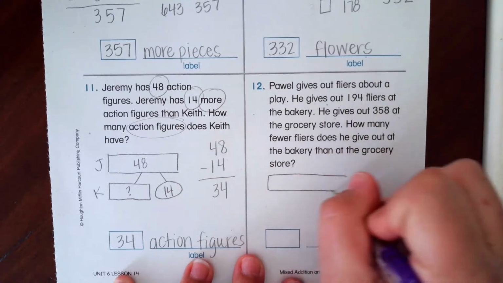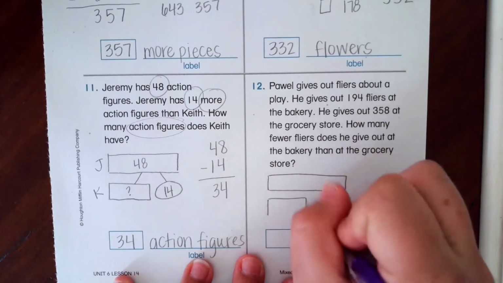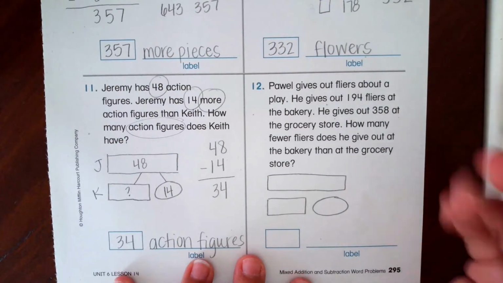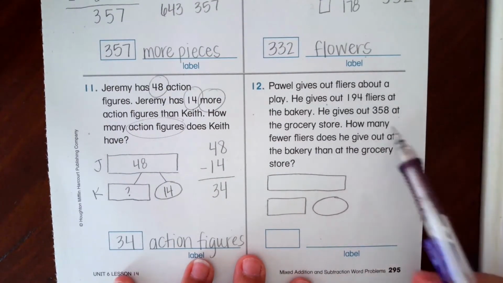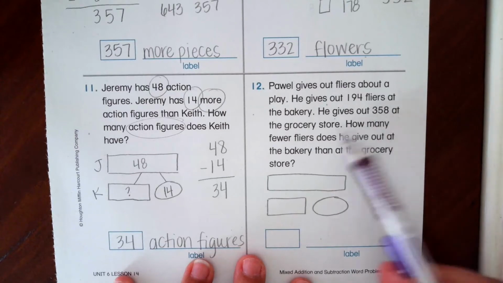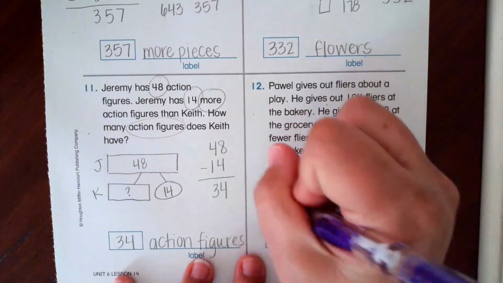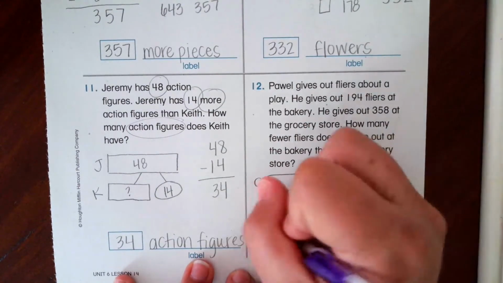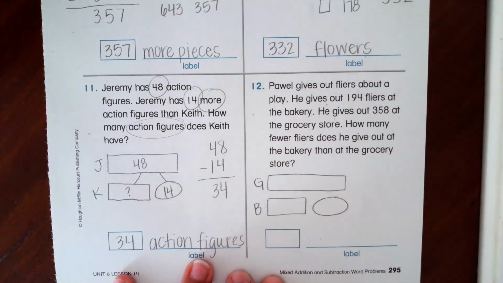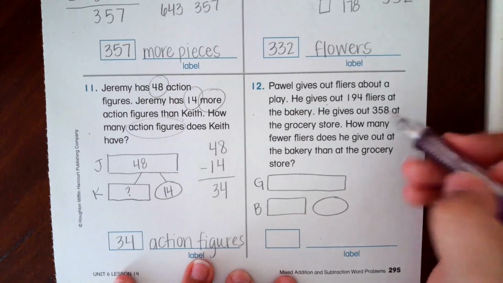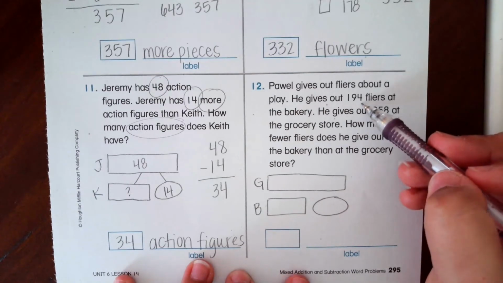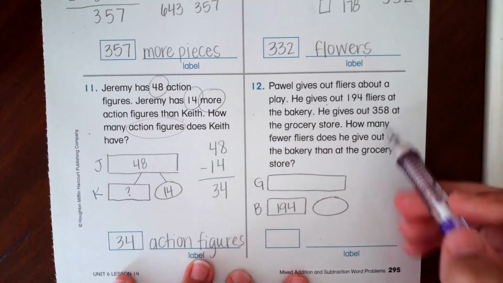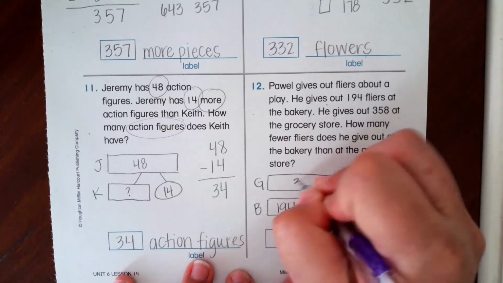So if we draw our comparison bars, we have the bakery and the grocery store, and it tells us that he gave out 358 at the grocery store. So we know that grocery goes on top, so G for grocery, and B for bakery. Now, I know that he gives out 194 at the bakery, so that goes in my bakery box, and 358 at the grocery store.